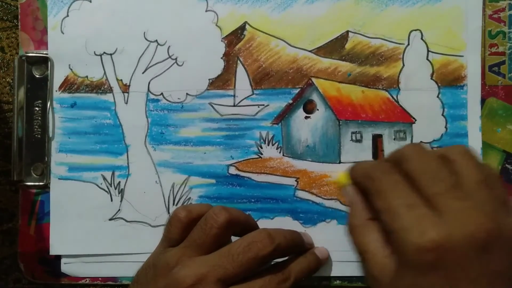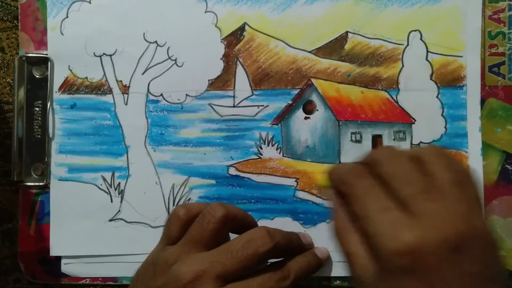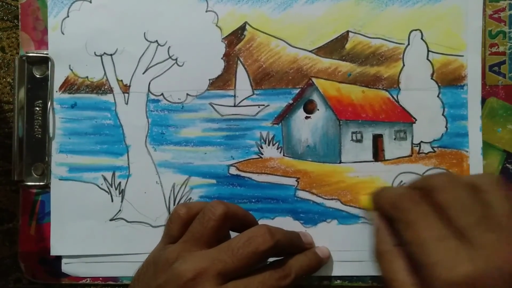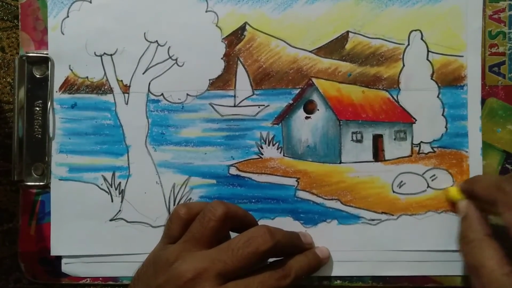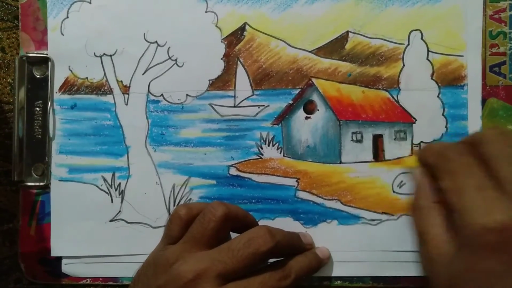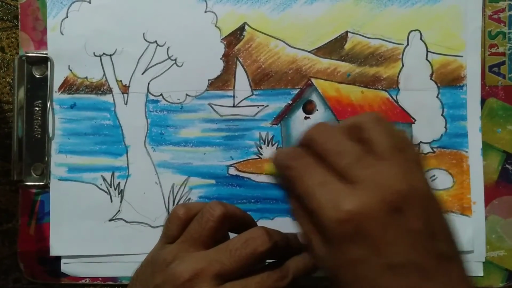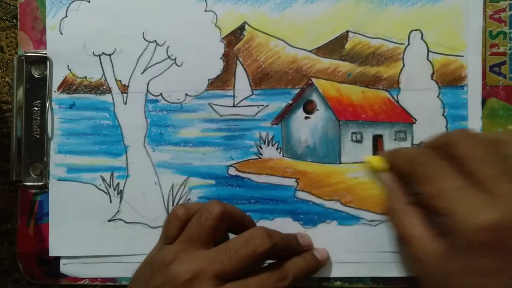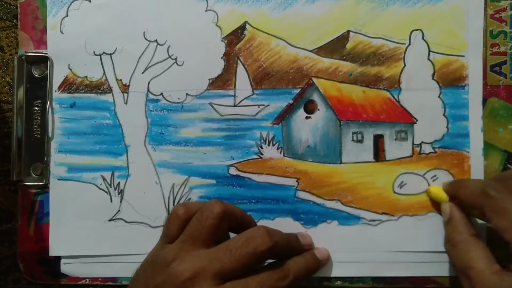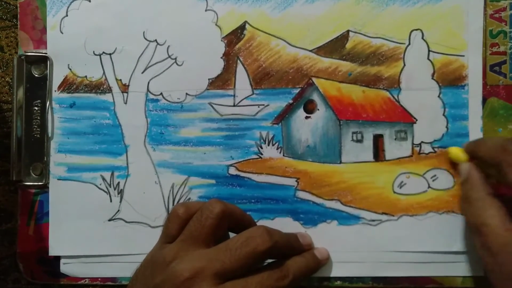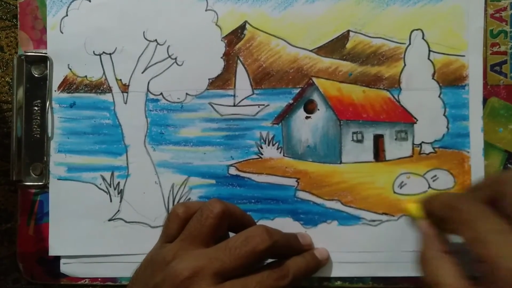This orange edges you blend with the yellow first, and after that the remaining portion you blend. This way. Just using brown, orange and yellow colors we made this.